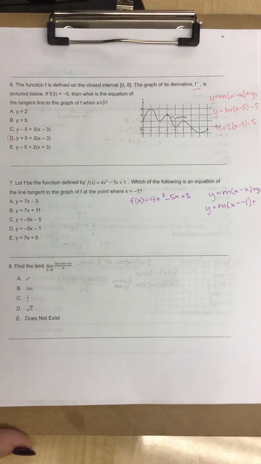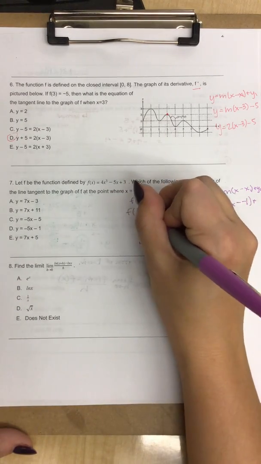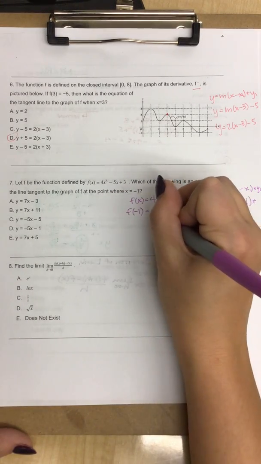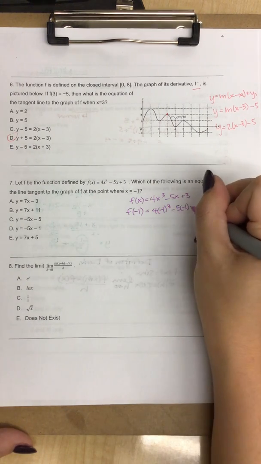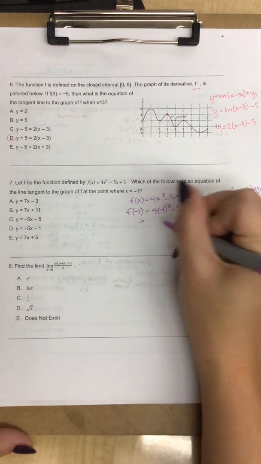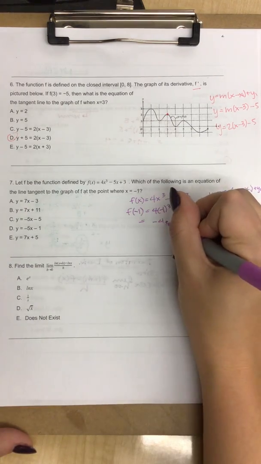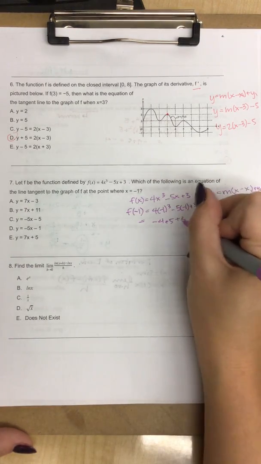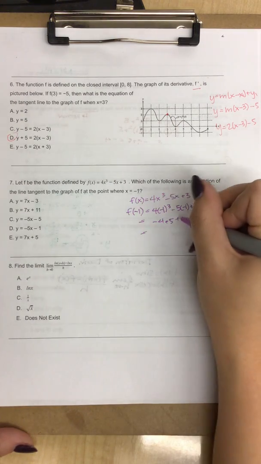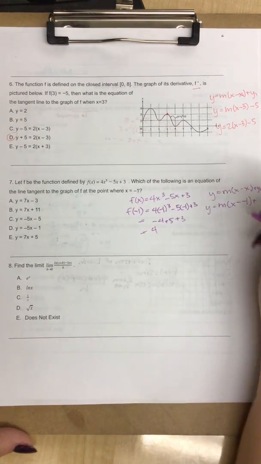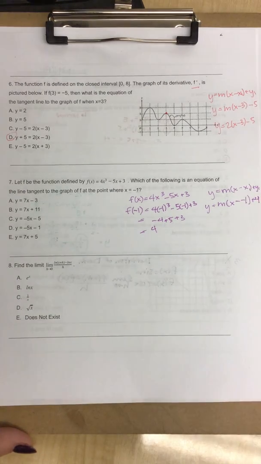To get y1, I'm going to plug into the original function. So I get 4 times -1 cubed minus 5 times -1 plus 3. So I get -4 plus 5 plus 3, and that is 1 plus 3, 4. So the y value is 4.